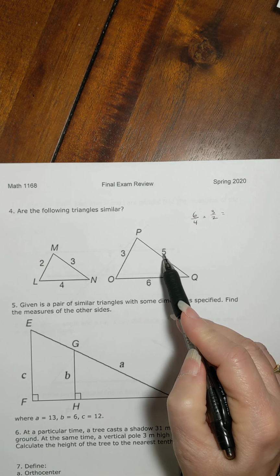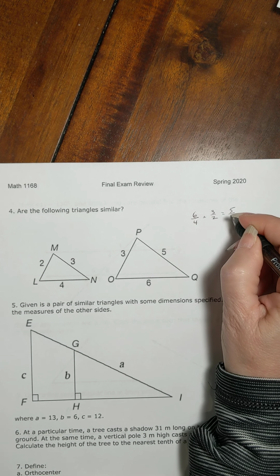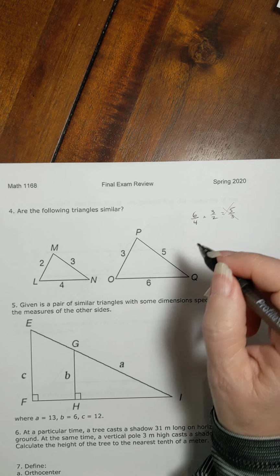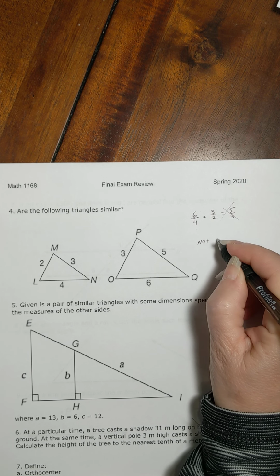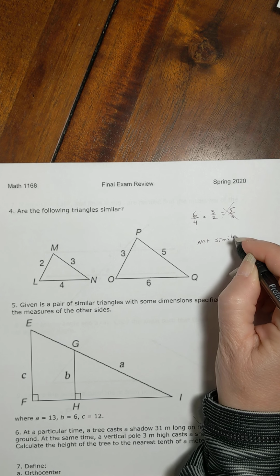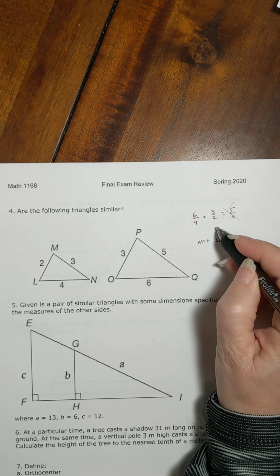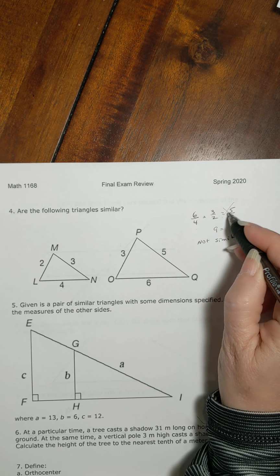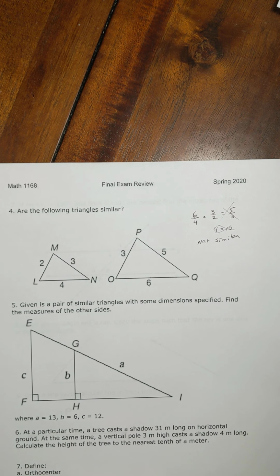And then I'm going to check the middle size sides. So 5 and 3. Now notice that is not the same. So these are not proportional. And so they are not similar. Now remember, you can cross multiply. If you cross multiply here, you get 9, and you do 3 times 3, and then 2 times 5 is 10. And they're not equal, so they're not similar.